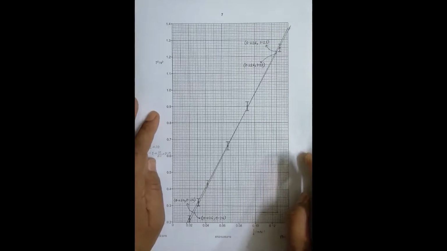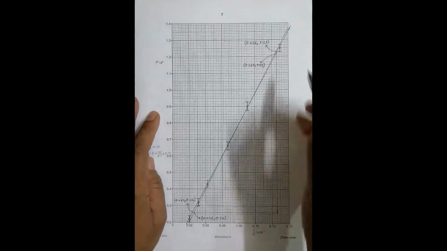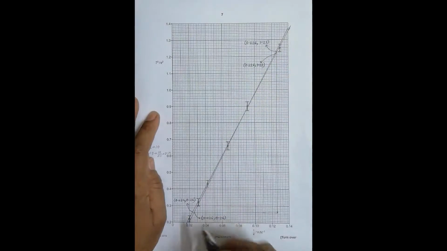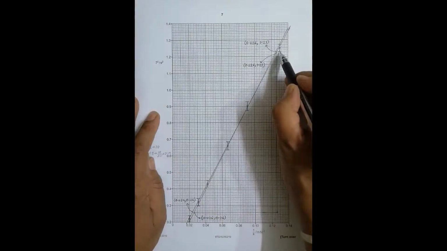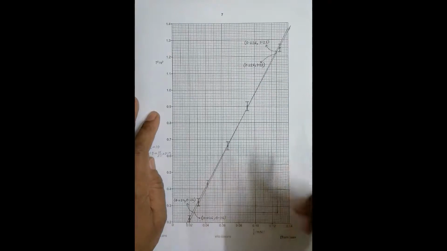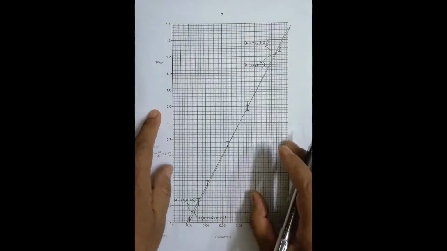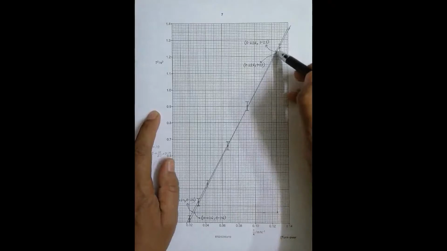So then I drew the best fit. Best fit was in the midway of all of them, and I drew the worst fit. The worst fit extended from its top middle point to its bottom middle point. I could also have drawn the bottom middle point against the top middle point of the top, but this worked fine, so I drew this. I used a triangle here, a triangle which crossed both the lines.